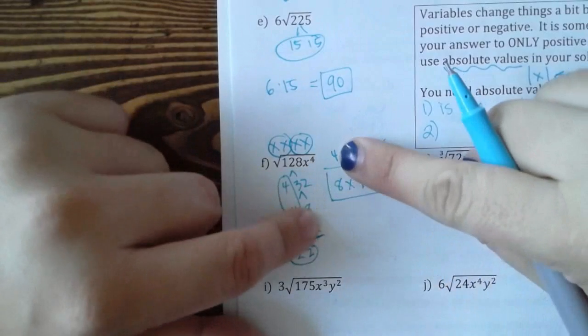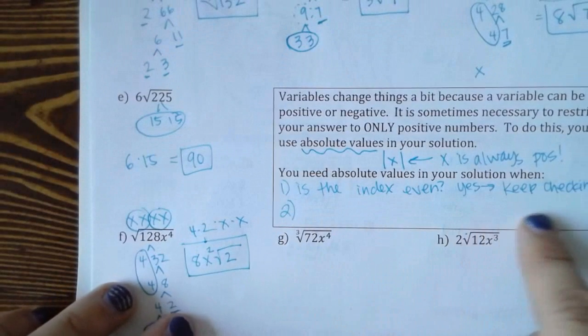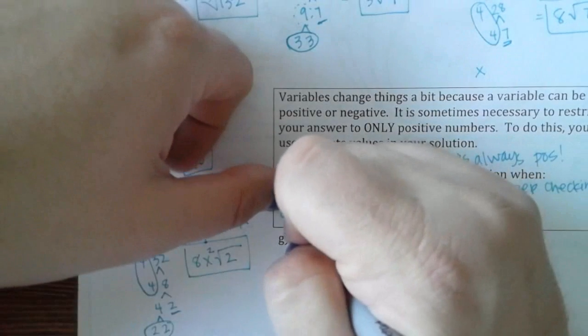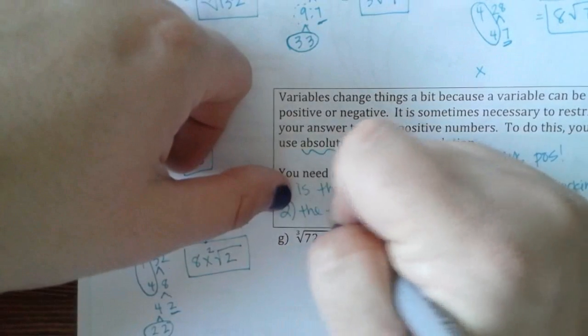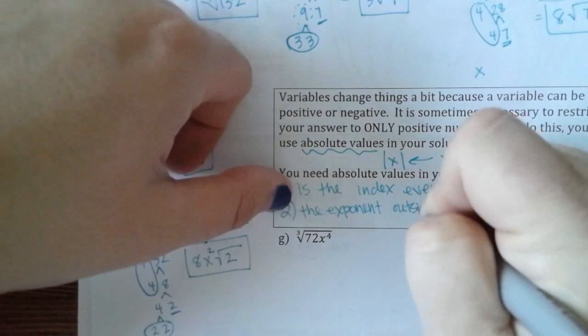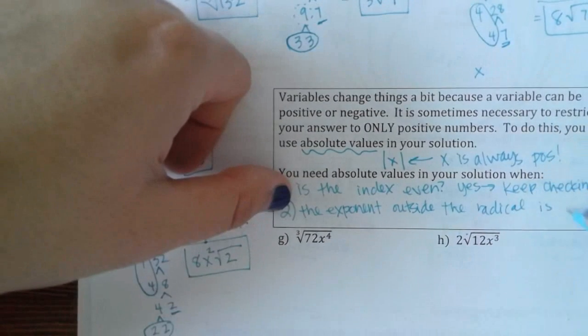When would this be negative then? It would be negative if the exponent was odd. So going up to our rule, you need absolute values if the index is even, yes, you're going to keep checking. If the index is even and the exponent outside the radical is odd.